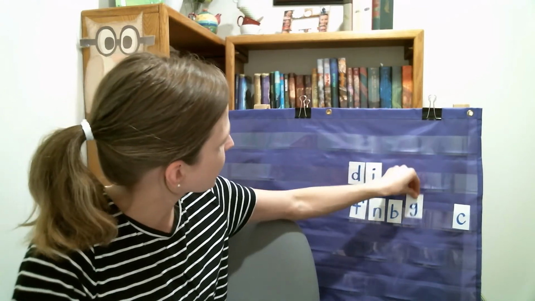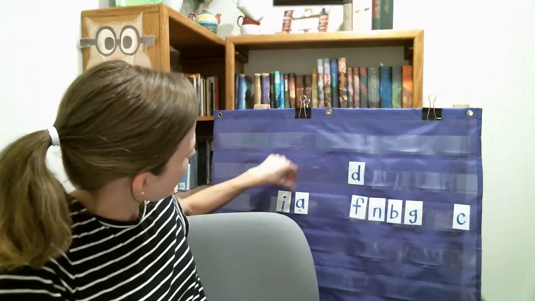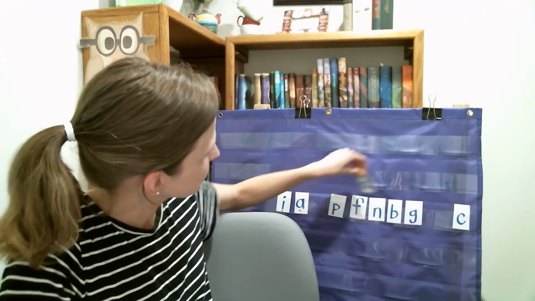Okay, I feel like we've used that G a lot. So I'm going to put my G away. I'm going to take my vowels and my other letters and put them back. Let's start fresh again. Here's another word. It's the word cab. What's the first sound you hear? K, k, k. Cab. C, the caterpillar, cuts.